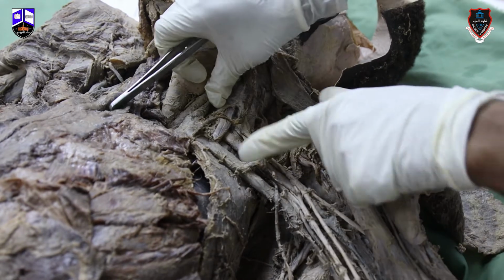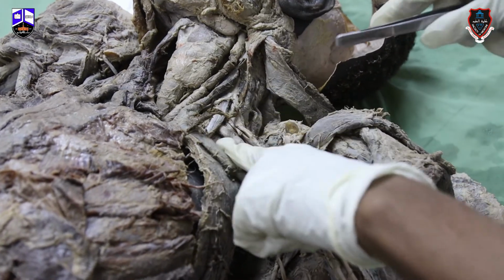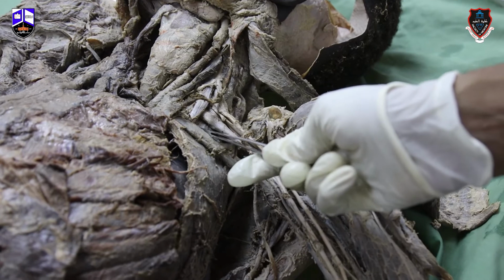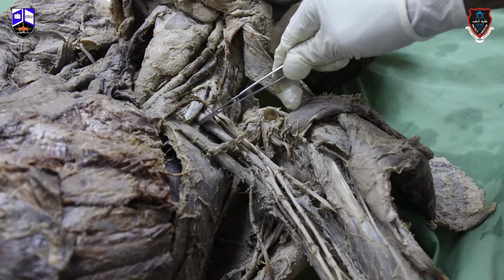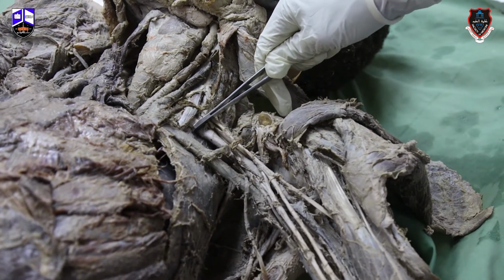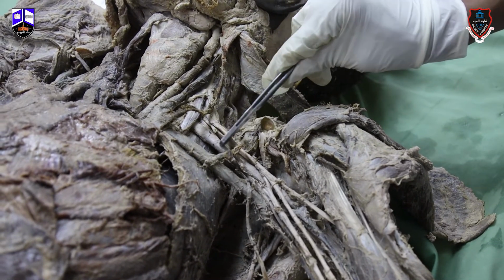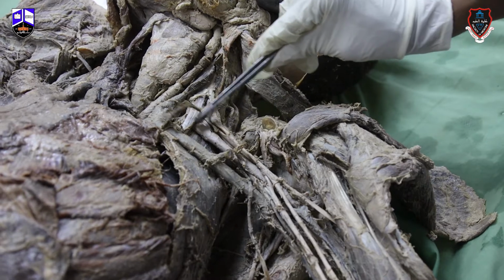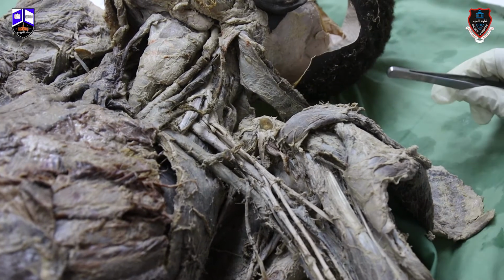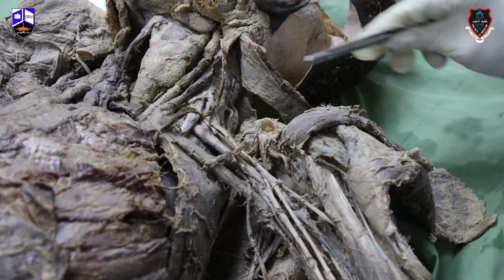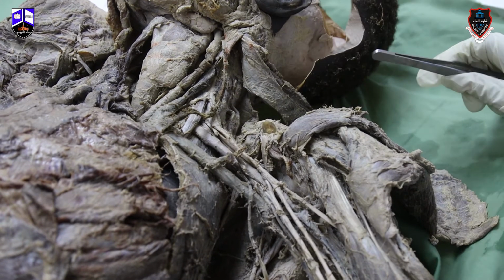If this is the first rib, at its outer border, here at the mid-clavicular point, the axillary artery commences. The axillary artery is the continuation of the subclavian artery. So, this is our axillary artery.